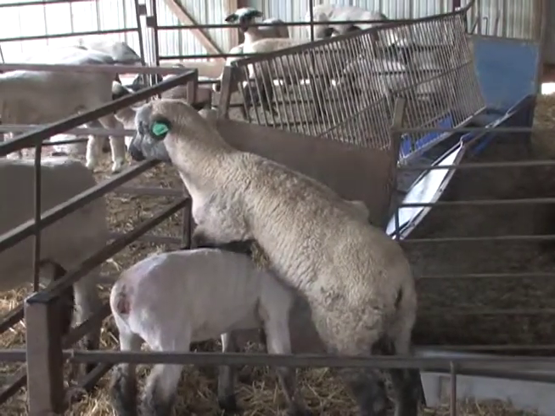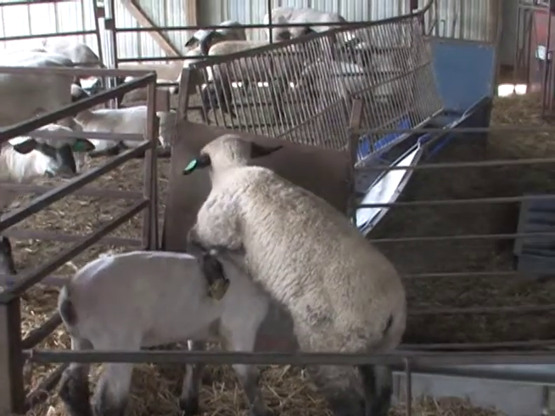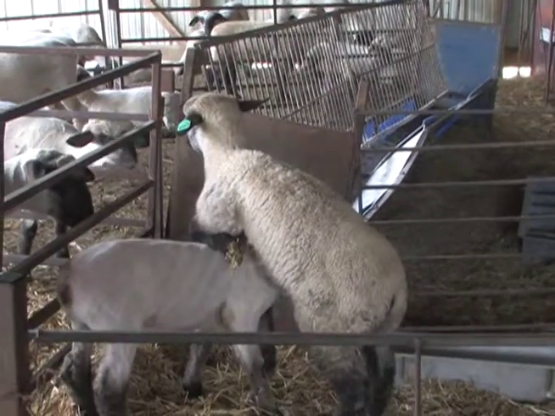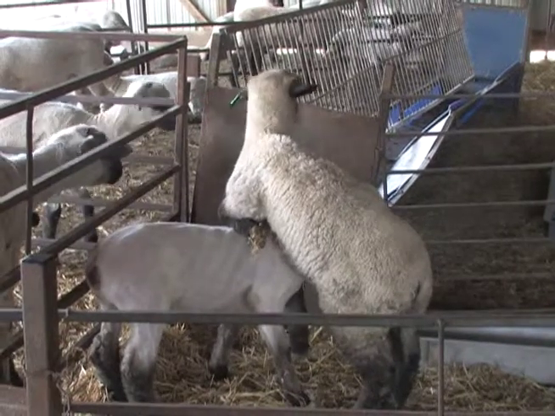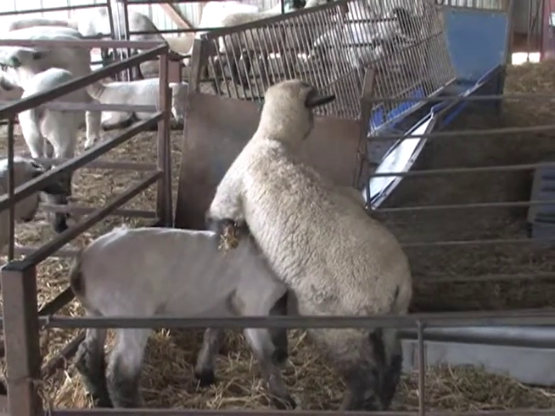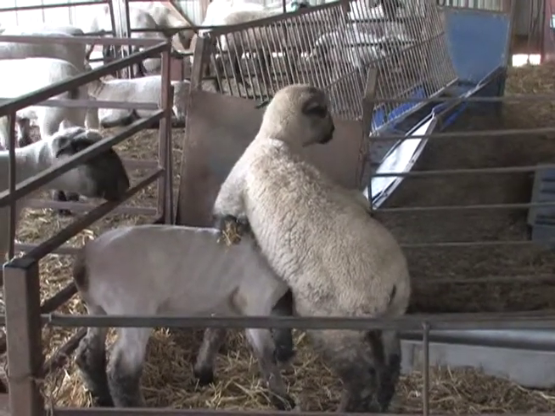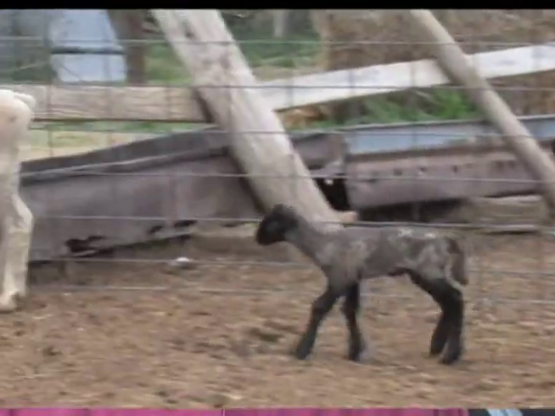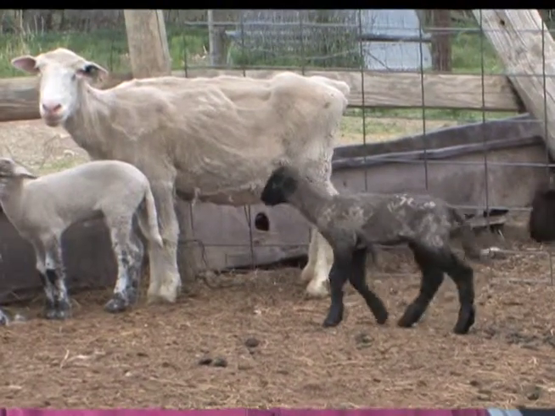I guess the easiest way to do it is to break it down into what you call meat breeds, those that are raised for meat, which would be Suffolks and Hampshires and Dorsets, and then other blackface breeds like Shropshires and Southdowns. Those breeds, like I say, are raised for meat. They do have wool, but their wool isn't as valuable.